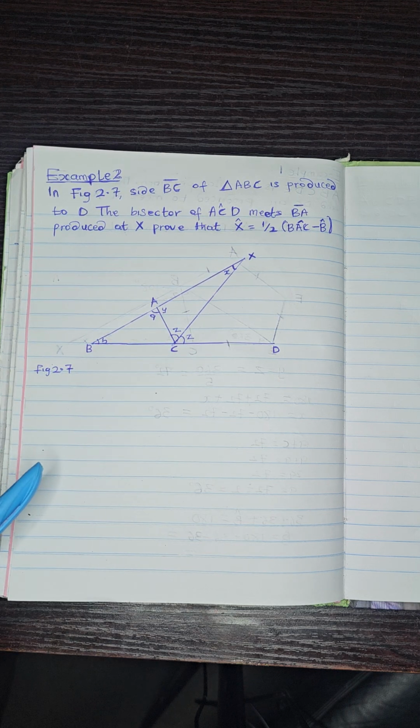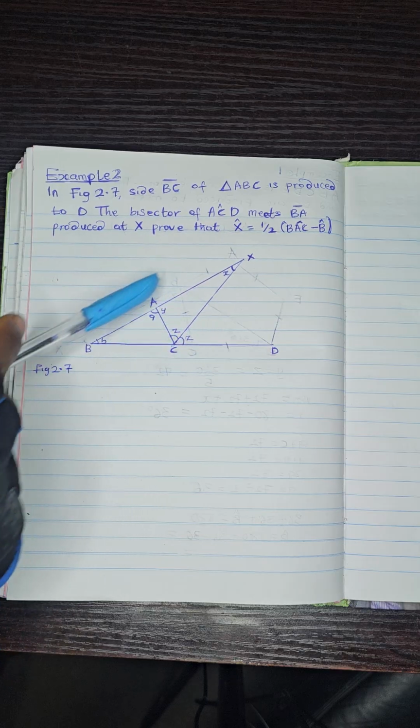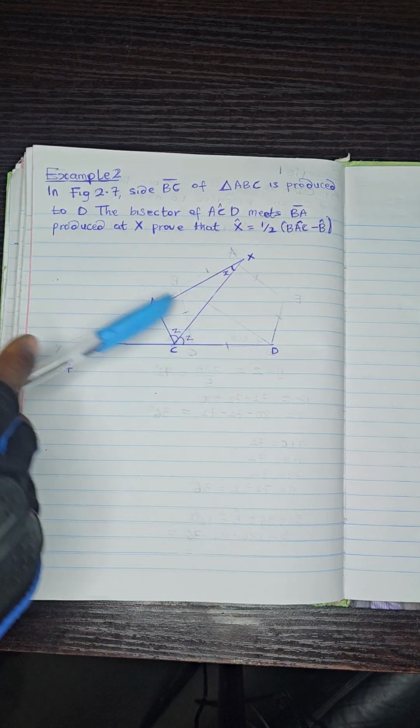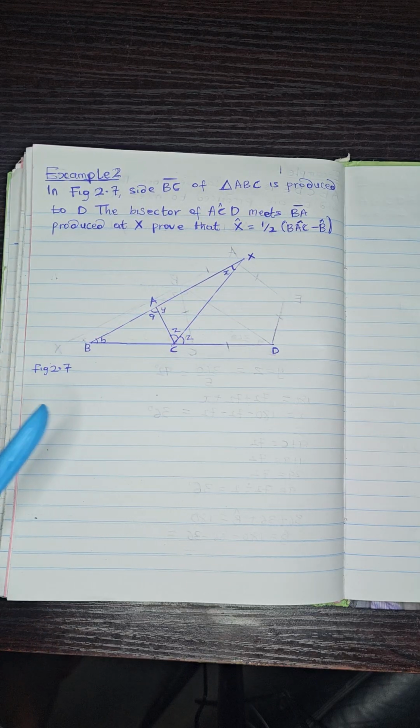Are we making sense? So in this case, there is no line to start considering which side is equal, which side is not equal. So we are dealing strictly with angles.